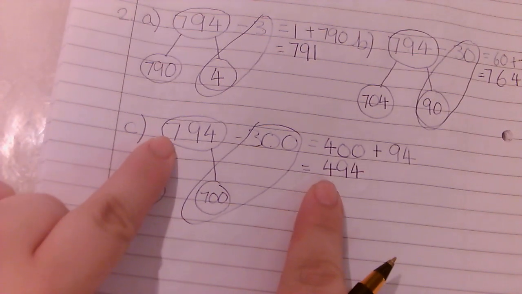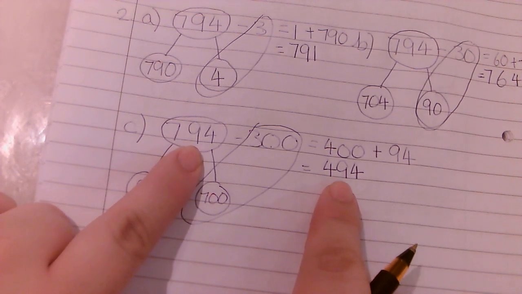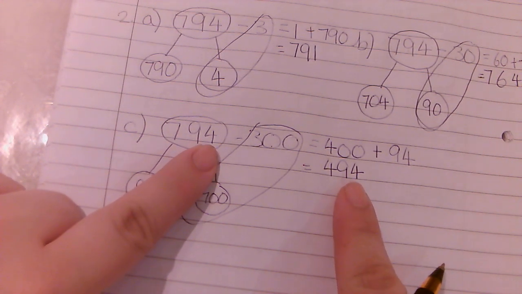So let's just check. The hundreds have changed because we've taken away hundreds. The tens have stayed the same and the ones have stayed the same.